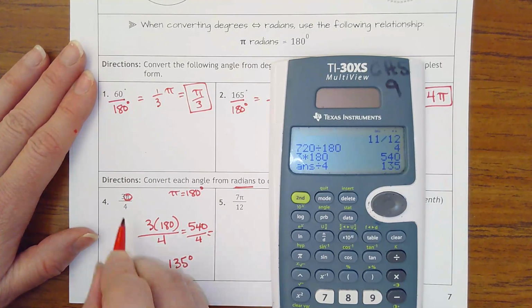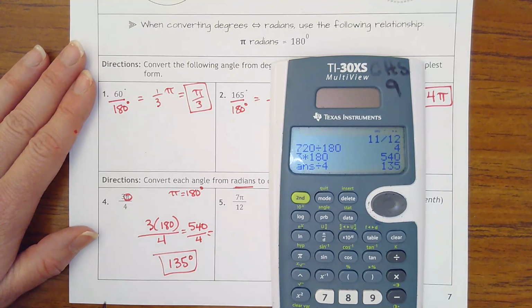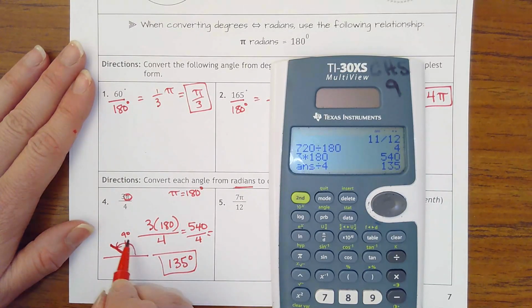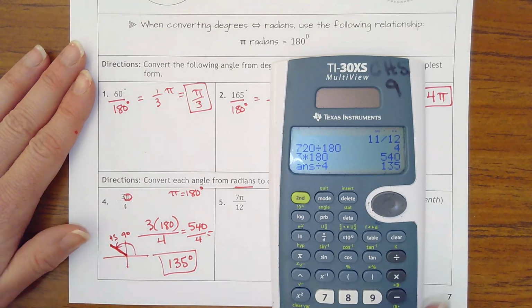So that means that 3/4 of a pi is 135 degrees, which makes sense. 3/4 would be here. So that's 90 plus 45 degrees would be 135.